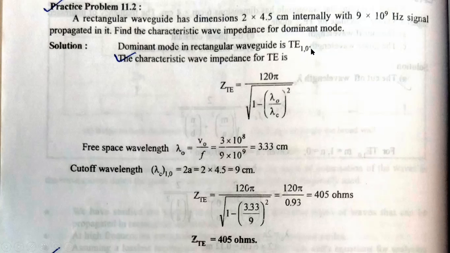The characteristic waveguide impedance for the TE mode is given as follows. See here the formula for finding the characteristic impedance of the TE10, that is TEmn. Already the value of the intrinsic impedance eta is known. We know very well this is the value of the intrinsic impedance eta. Either you may take 377 or 120 pi. That eta is the root of E by H, or the other value mu by epsilon, likewise the constant values mu 0, epsilon 0.